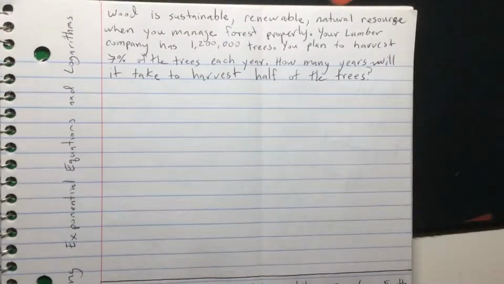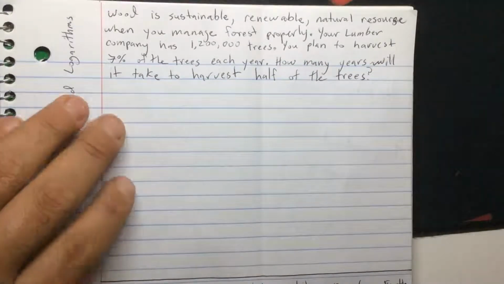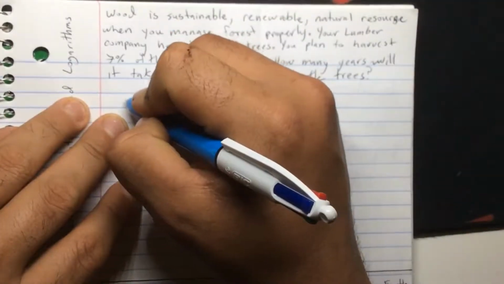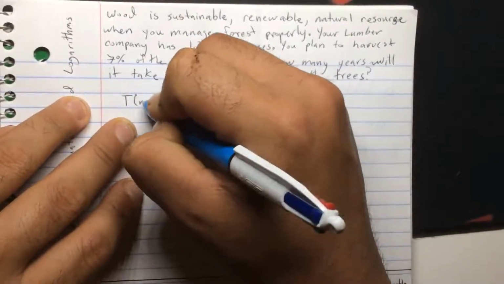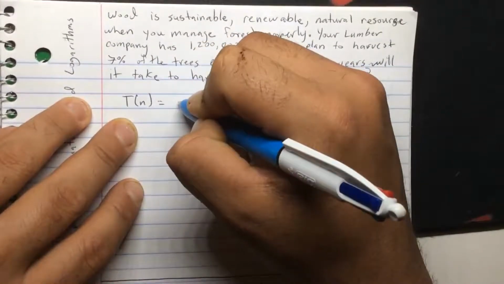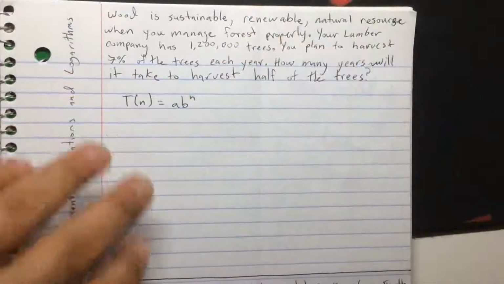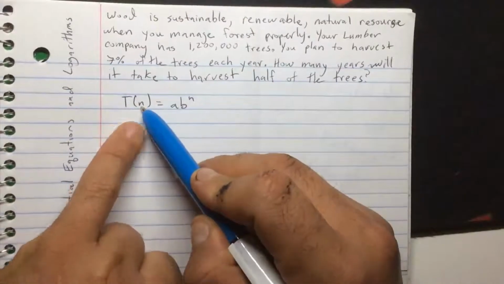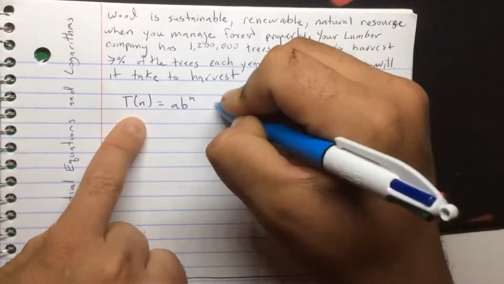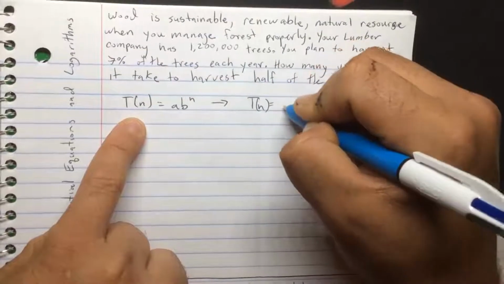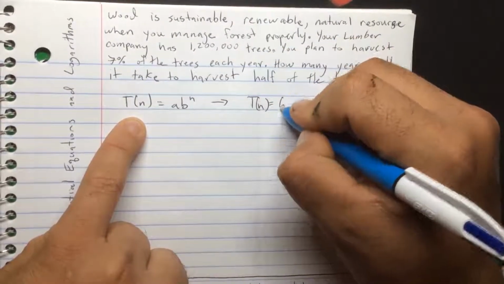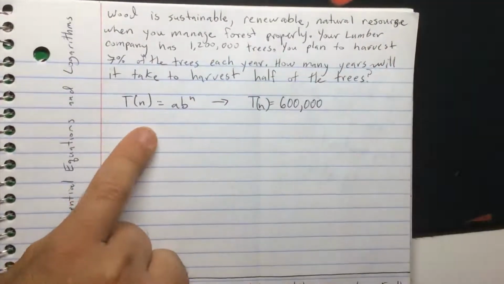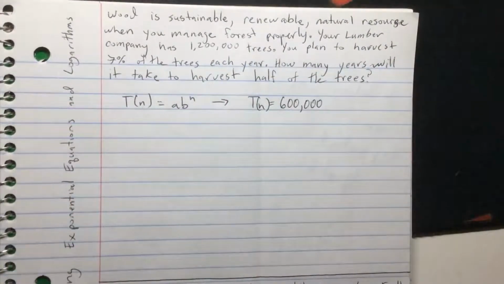The first thing we're going to do is write our model. The model we're going to use is T, because it's for the trees, equal to A times B to the N. Our end goal, the T to the N that we eventually want to get, is going to be half of this, which is 600,000, because 600,000 is half of 1.2 million. That's the model that we want.